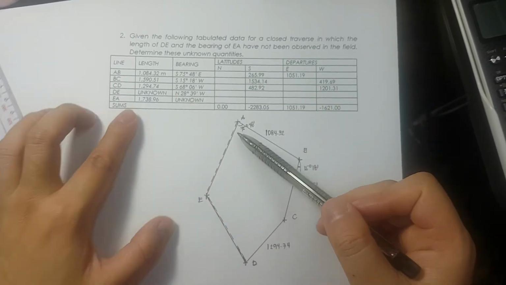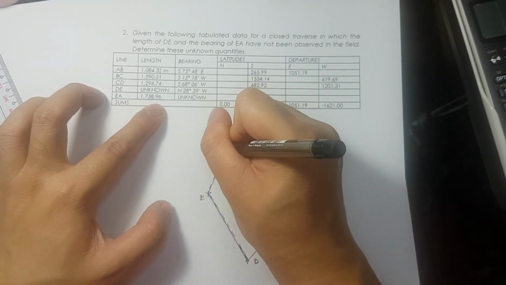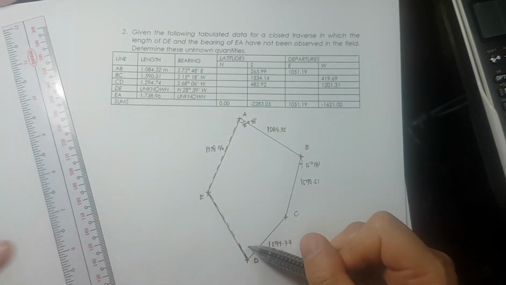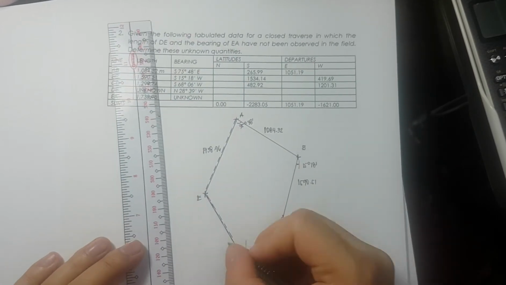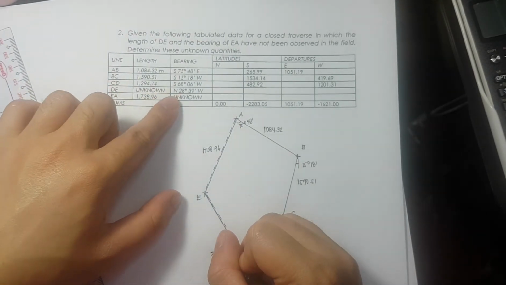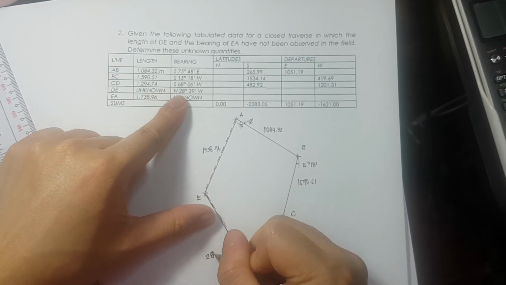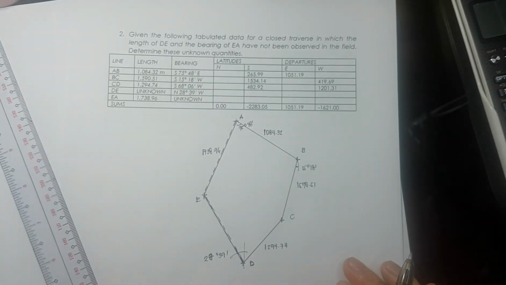So this is an unknown, this is 1,738.96. And here, the bearing is 28 degrees 39 minutes. Okay?